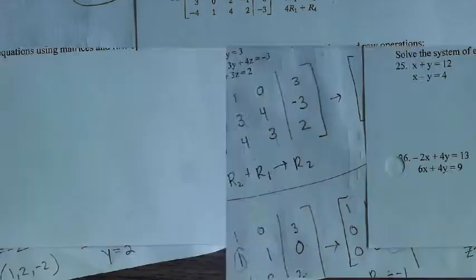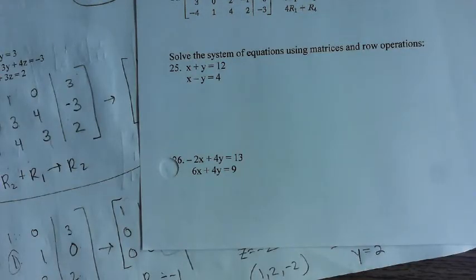Do the odds, except I want you to do both of the last 2. All odds plus 20.